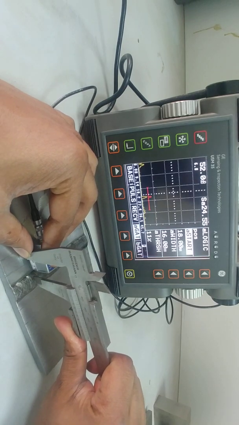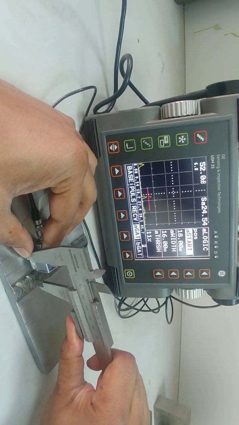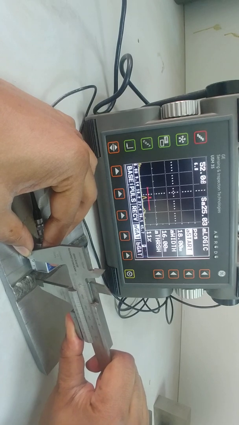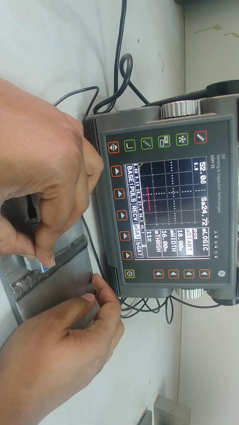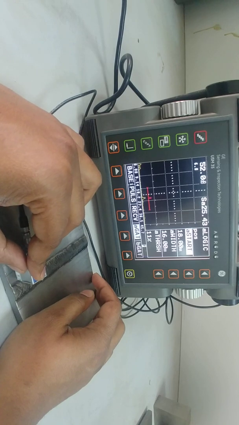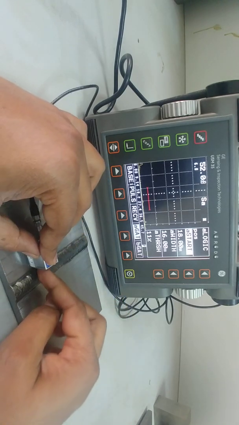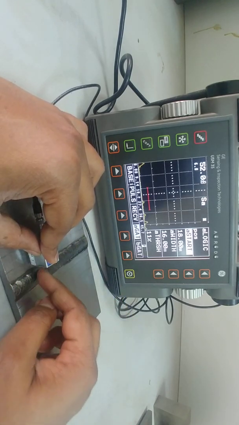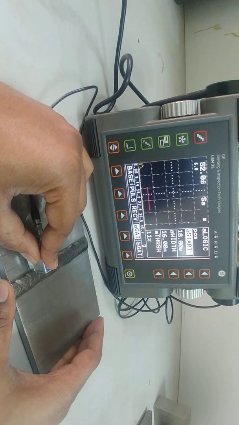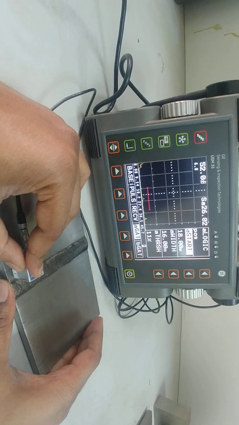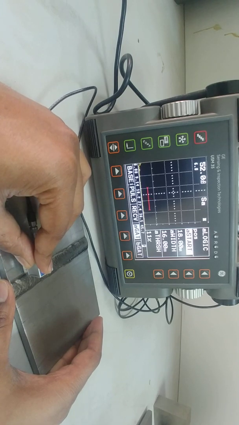Just see over here, and it is the same. I think it's 21. Distance is 21. Now just see, get the same kind of defect. It's completely from this point to this point. You have a defect here. You can actually measure the length of it. The resistance starts here.